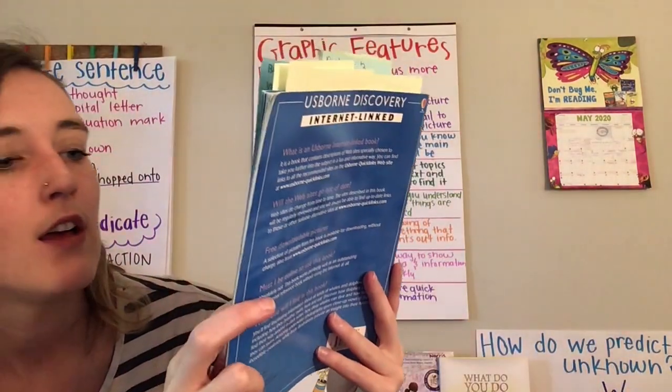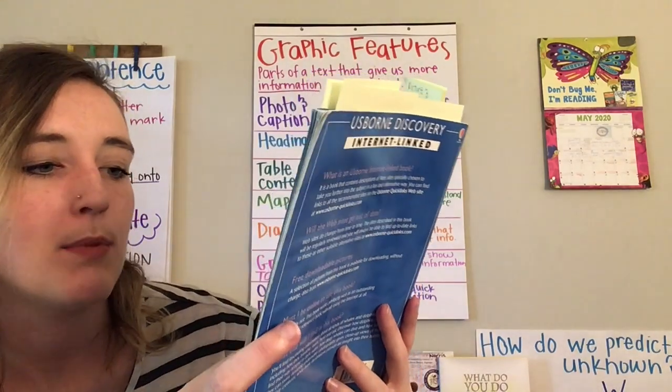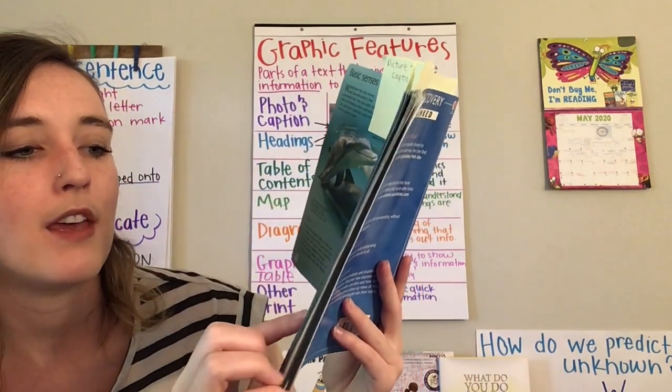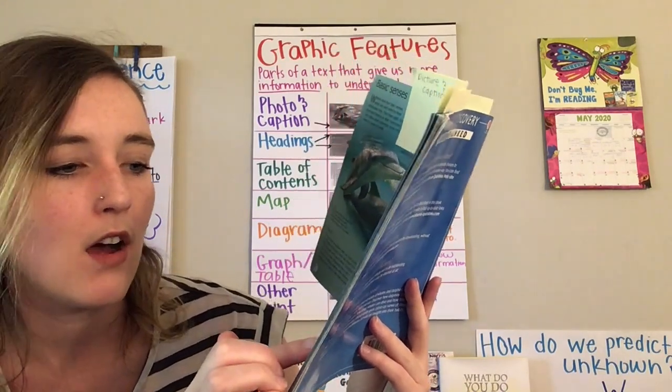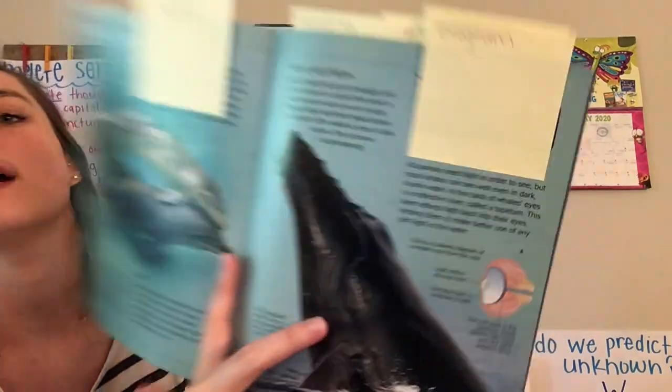So you have light enters the eye here. The blue layer is sensitive to light. The red layer is the tapetum, which reflects light back onto the light sensitive layer. Okay?